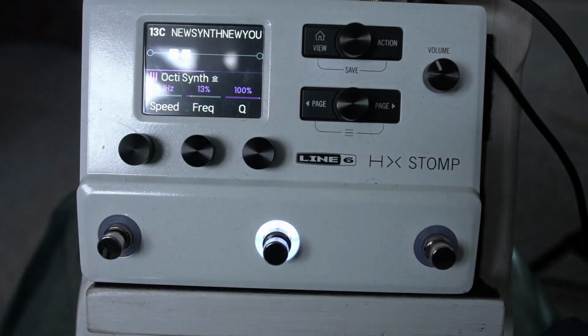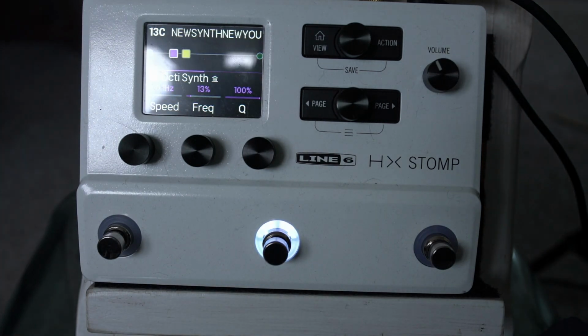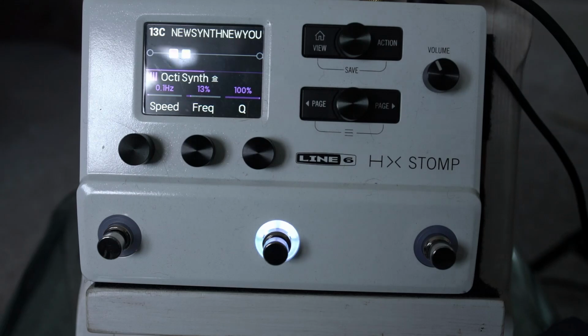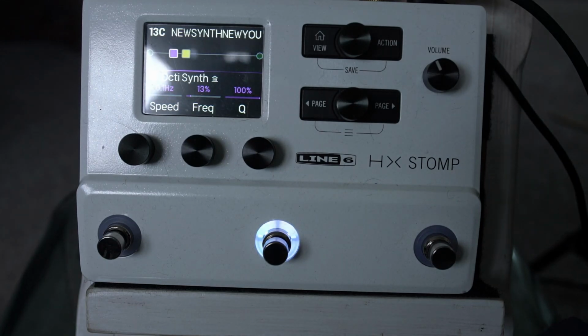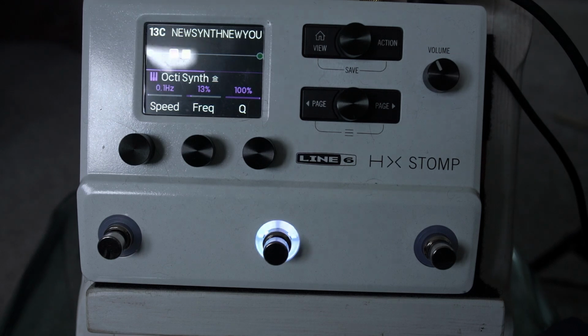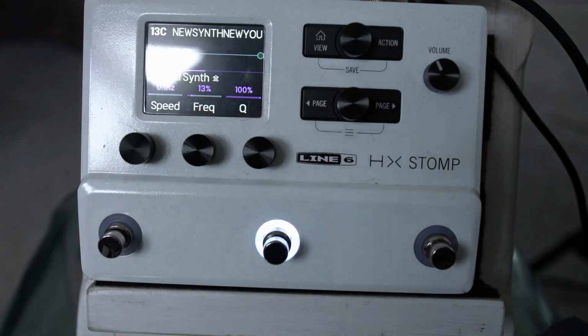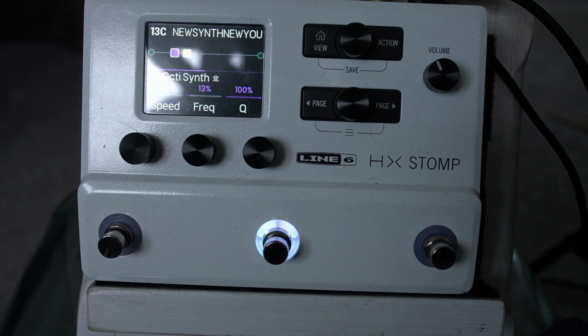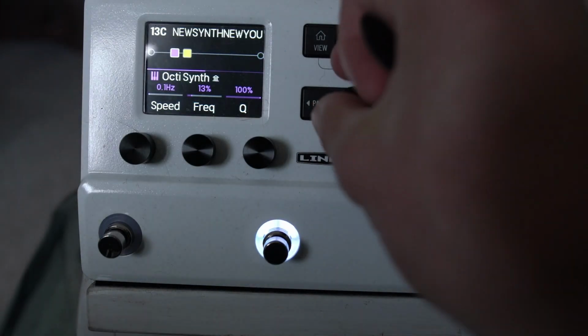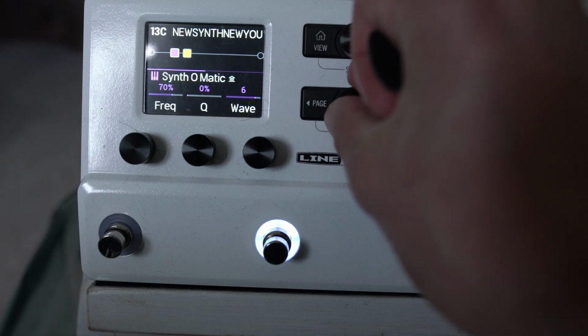Anyway, Octi-Synth, which is essentially based on, sounds like some sort of ring mod. Sounds like it's a ring mod that has got an envelope on it.